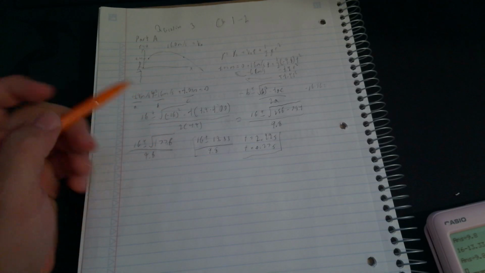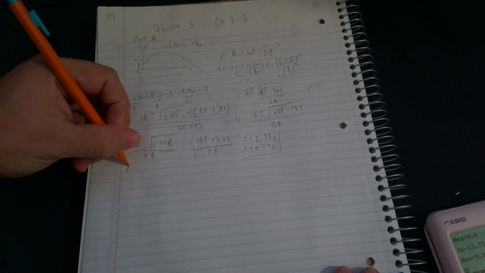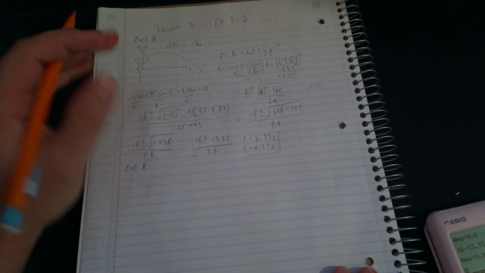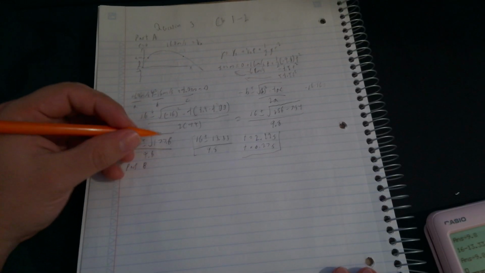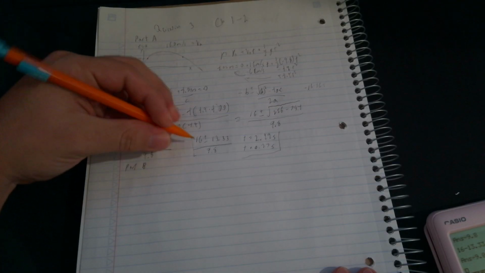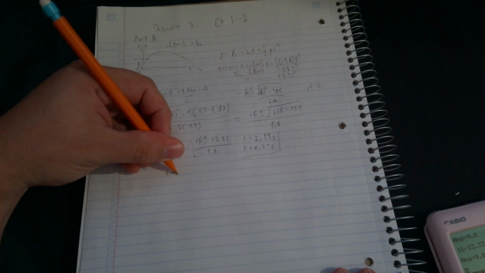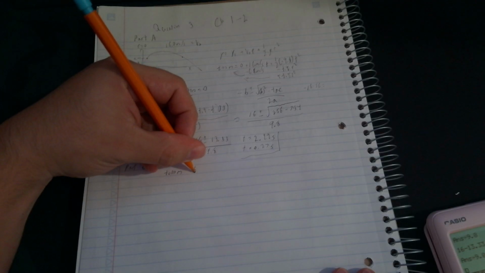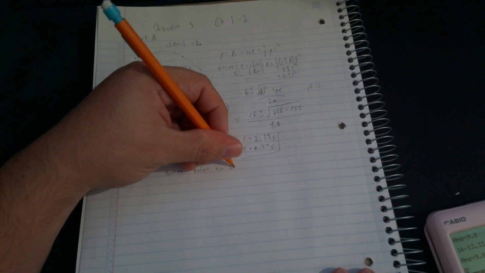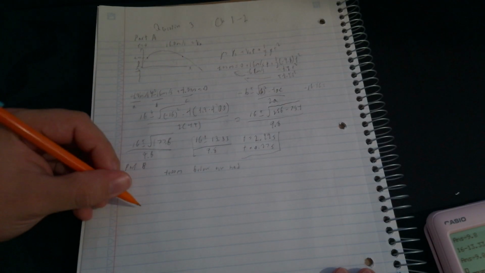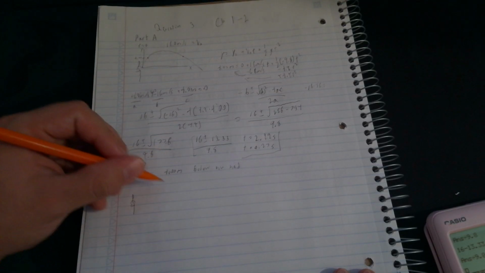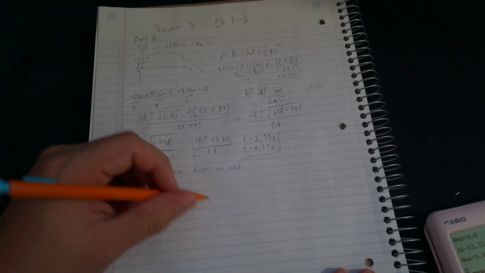So that's for part A. Now let's go on to part B. This time it's going to change things up. Instead of asking for above our hand, we're now going to be asking for 4.00 meters below our hand. So same thing. Let's visualize this because it makes it a lot easier to know what we're really looking for.